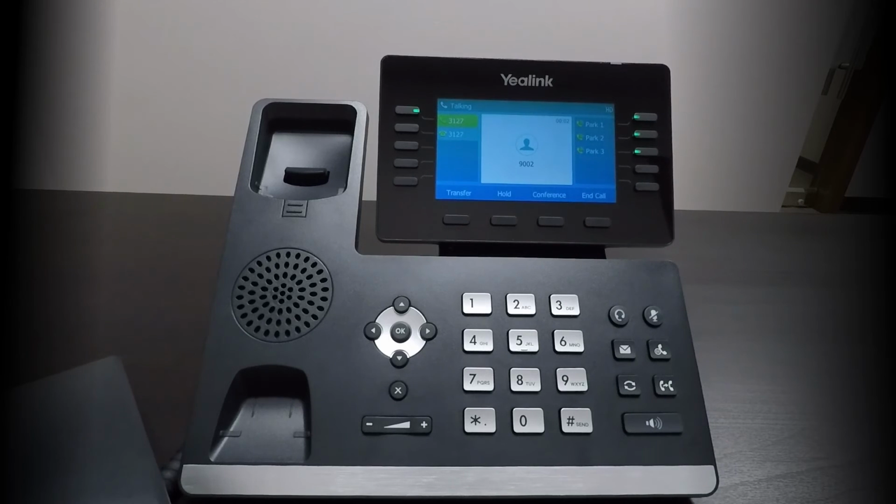Note that Park is generally programmed with a 90-second ringback timer. If the call is not picked up within 90 seconds, the call will be sent back to the original phone to be attended to.